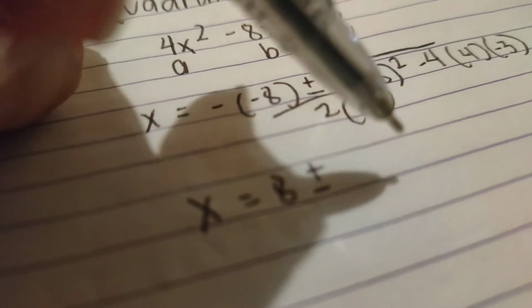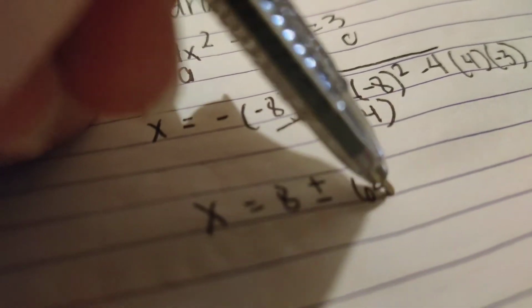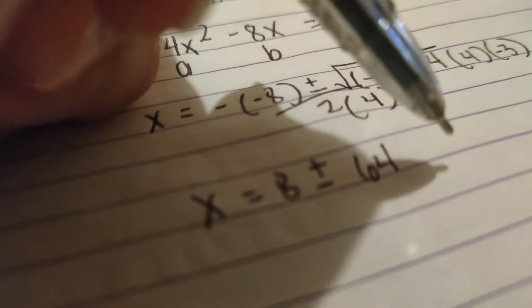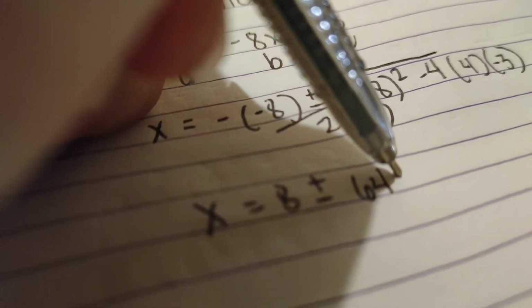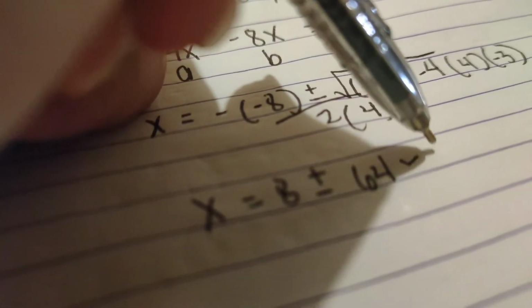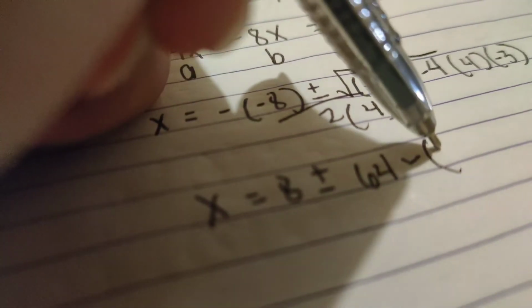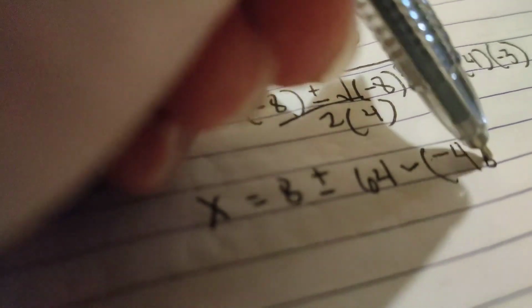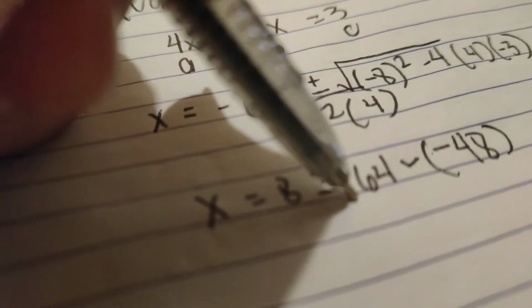Now in this part, we have x equals 8 because it is both negative. So we have the plus and minus 64. And we are going to continue to multiply negative 4 with 4 and negative 3. So we are going to have negative 48. Also, don't forget to put the radical sign when doing the square root.